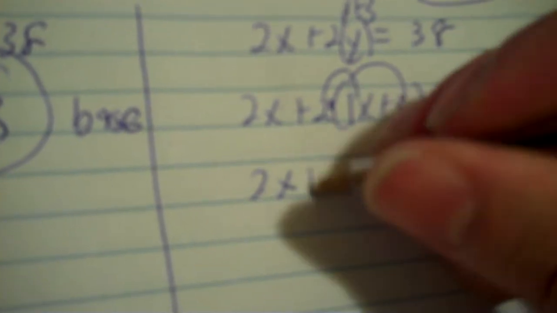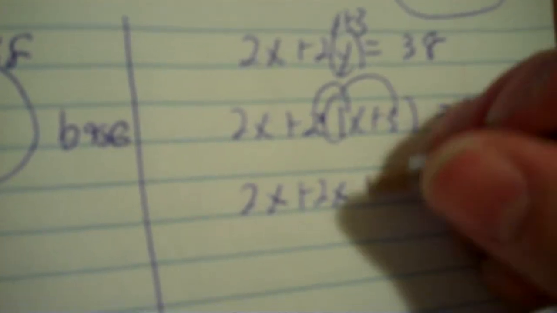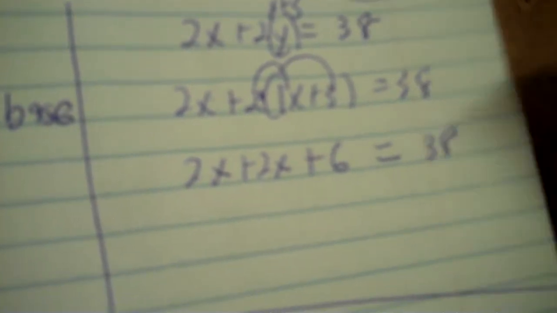You can put a 1 in front if you want, but you're distributing the 2, not the 2x, okay? So you got your 2x. Then when you come to the 2, you start multiplying. 2 times 1x is 2x, 2 times 3 is 6, and then 38. Okay, combine your x's, so that makes 4x plus 6 equals 38, and then subtract 6, 32. Divide by 4, and we get 8. So 8 is the x solution.